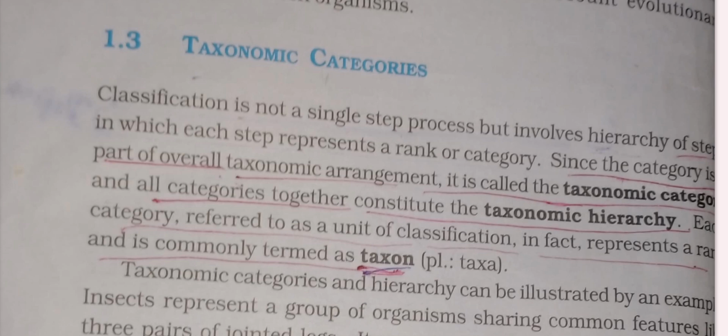Suppose, as an example, I will give you that example. It is a school. Suppose in school there are class 12, class 11th, class 10th, class 9th, class 8th, class 7th, class 6th. These are the classes. Okay. So it is a taxa. It is the rank. Class 11th is a rank. Class 12th is a rank. Class 6th is a rank. And the highest rank is class 12th. Like that.